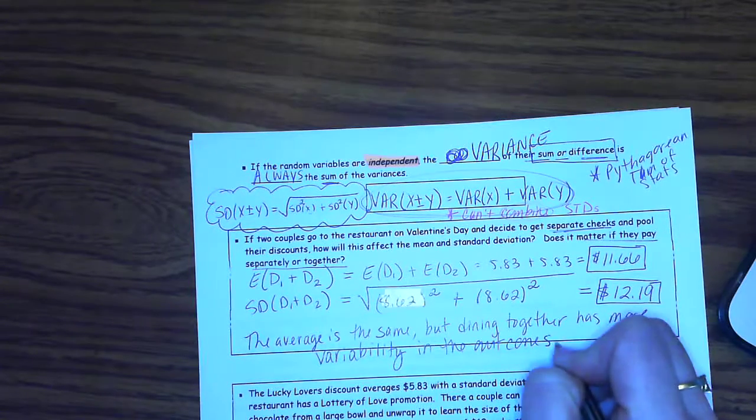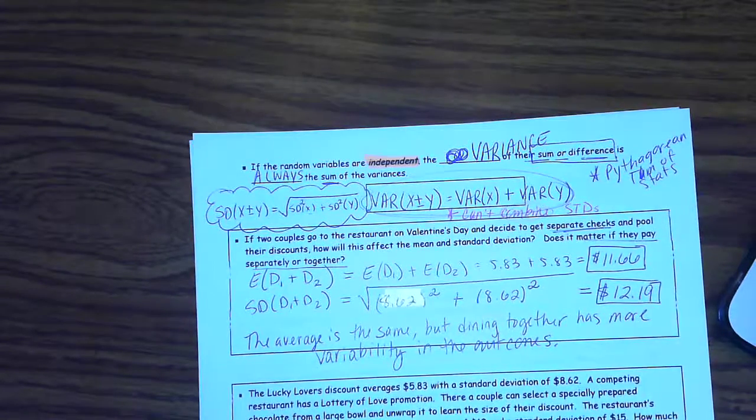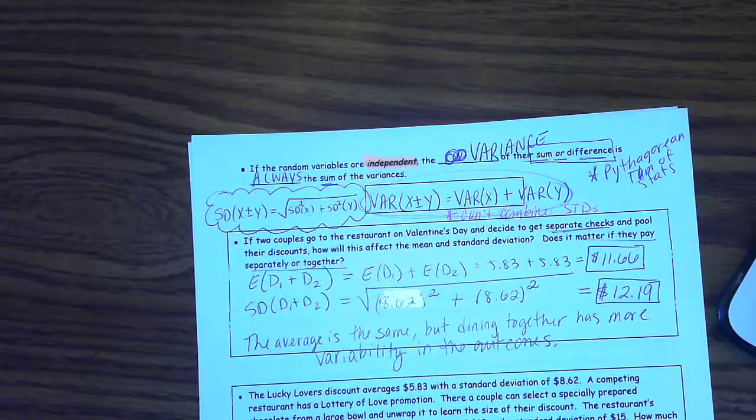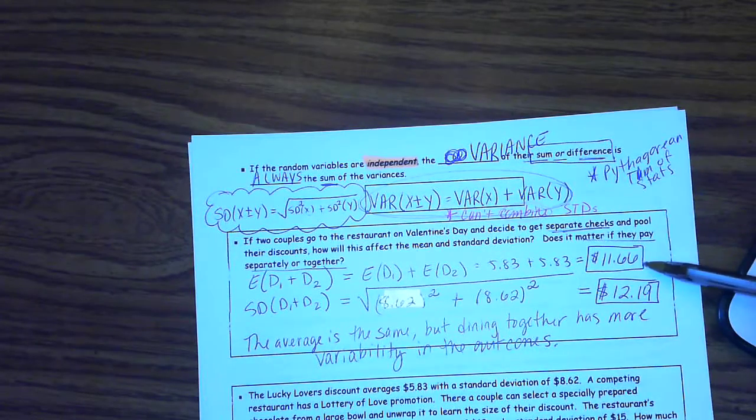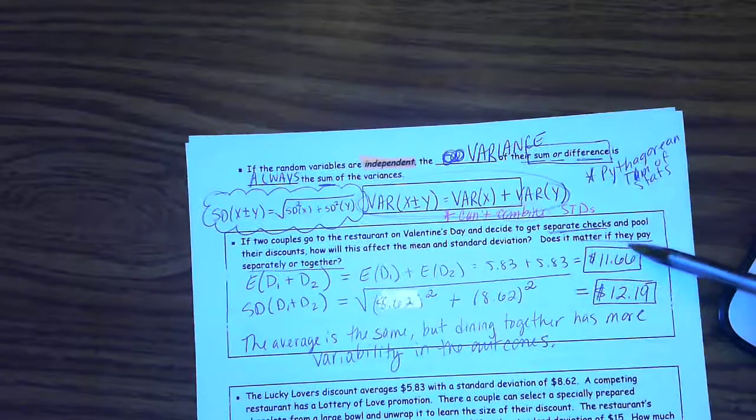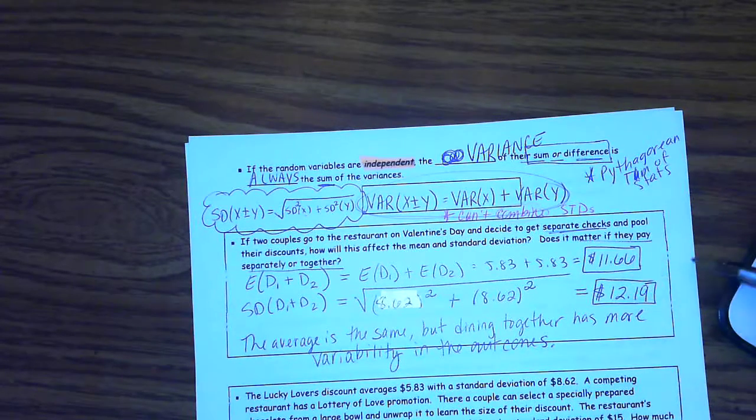So you might be thinking, well, you have a higher chance of getting a bigger discount, which is true, but you also have a higher chance of getting a smaller discount. This discount is going to be a little bit more stable around the middle of 1166. So you don't have the ability to get as high as the other one, but it's a little safer. You don't have the ability to get as low either.